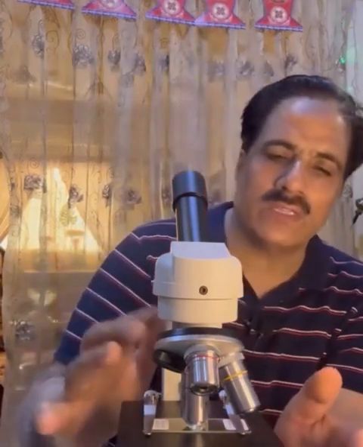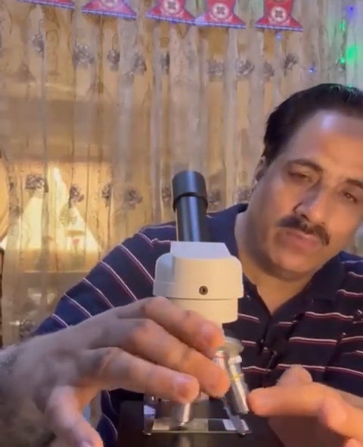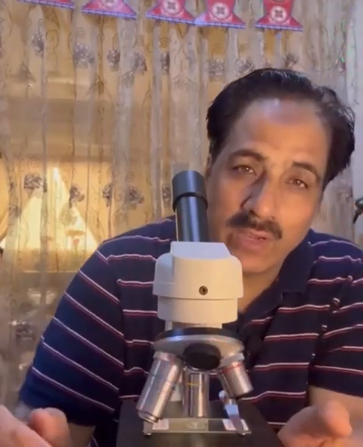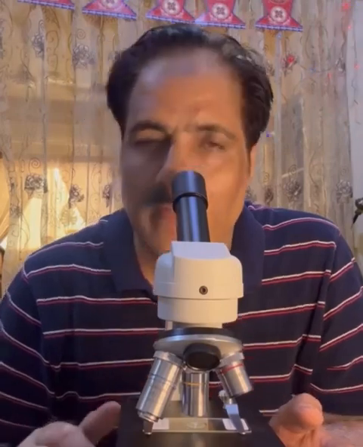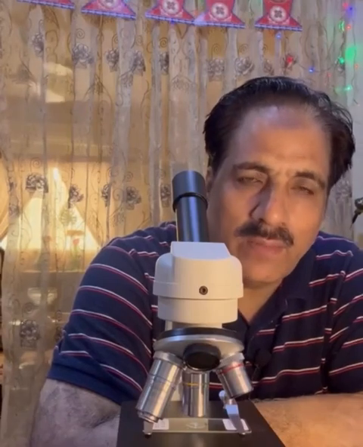So I have focused it nicely at power 40. Usually we focus at power 10 to get the clearer view of it. Now, one more very important thing is that we use power 10 to make the plan diagram of the slide. In the plan diagram, we don't make the individual cells. We just show the position and the proportion of the various tissues that we observe in the microscope.